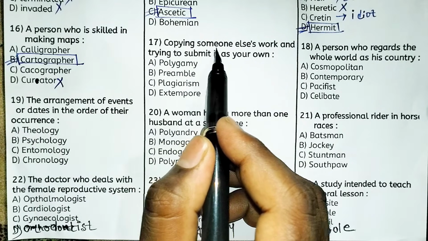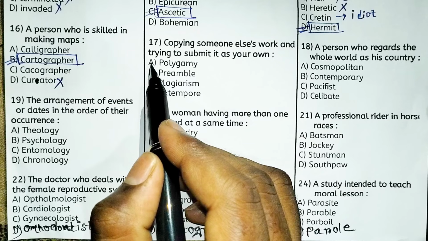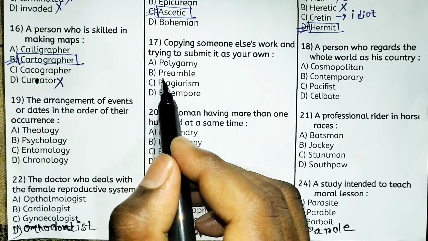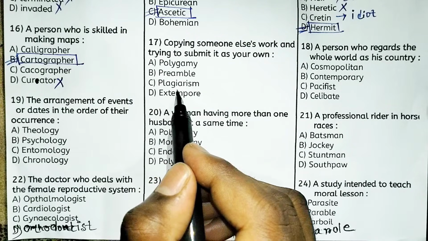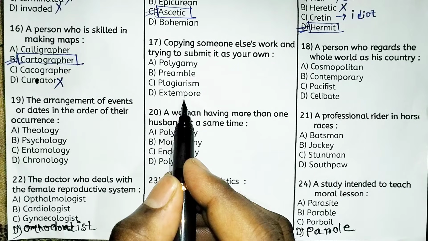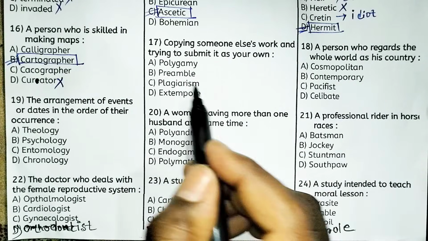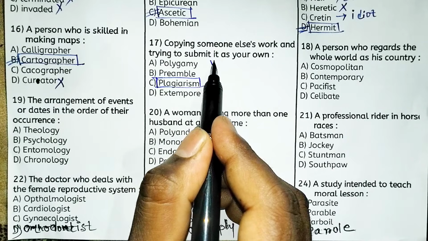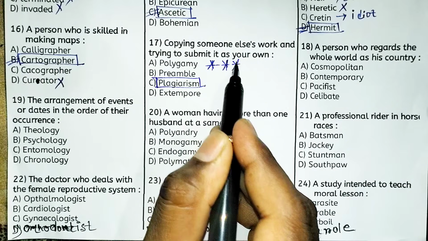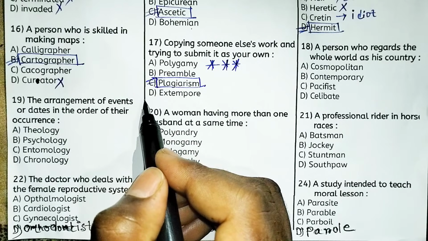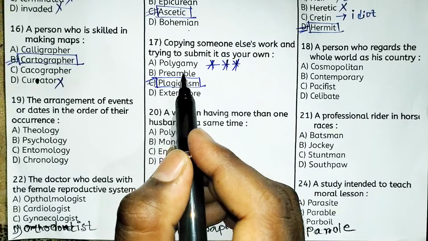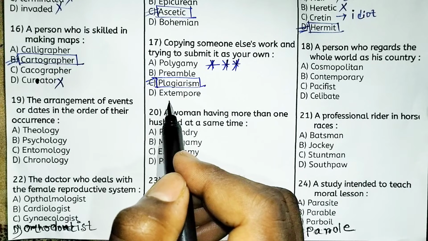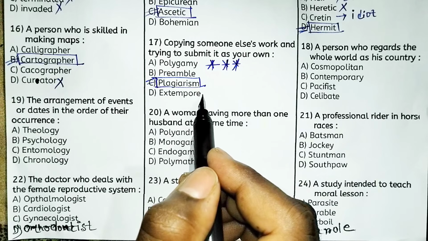Next, copying someone else's work and trying to submit it as your own, that is option A, polygamy, option B, preamble, option C, plagiarism, or option D, extempore. So copying someone else's work, that is option C, plagiarism. This one is very important. So plagiarism is the right answer. Polygamy means marrying many spouses, and extempore means without preparation.